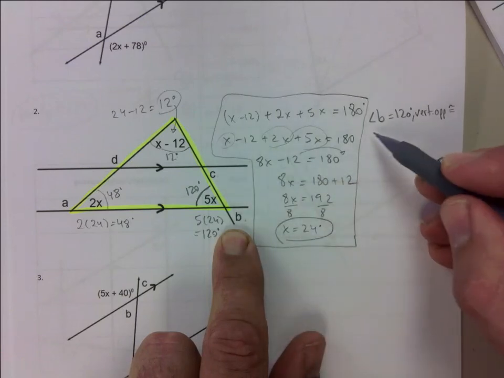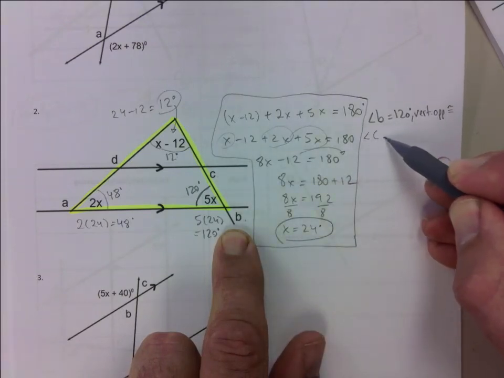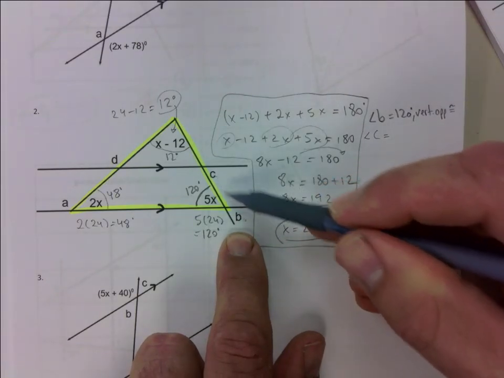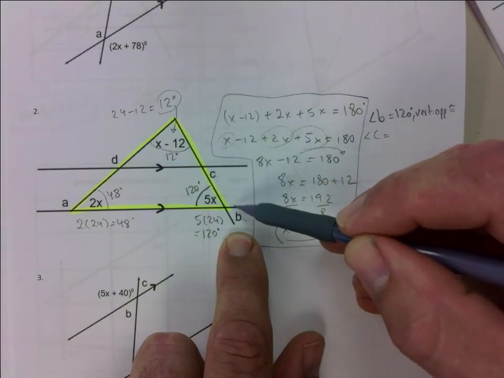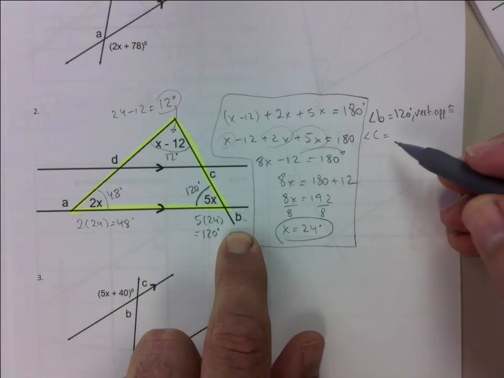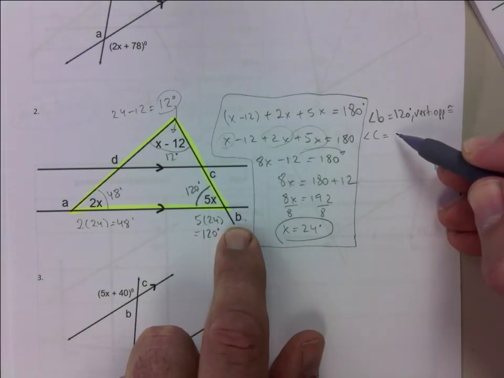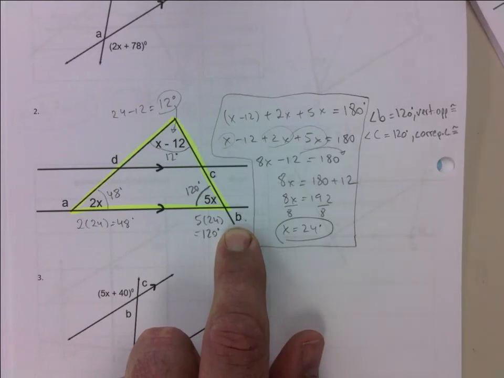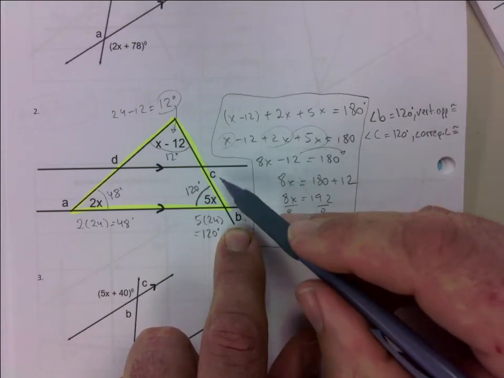C, how can I solve that one? Let's try to use something we haven't used yet. What are these two angles called? Corresponding, yes. And corresponding angles are equal to each other. So I can say that C is 120, and I'll just write corresponding angles are congruent. So I've got that taken care of.